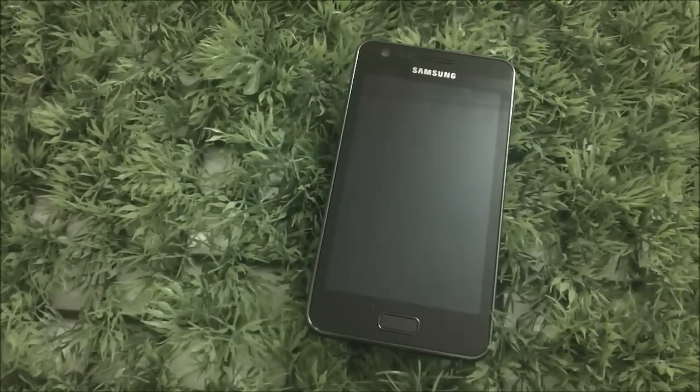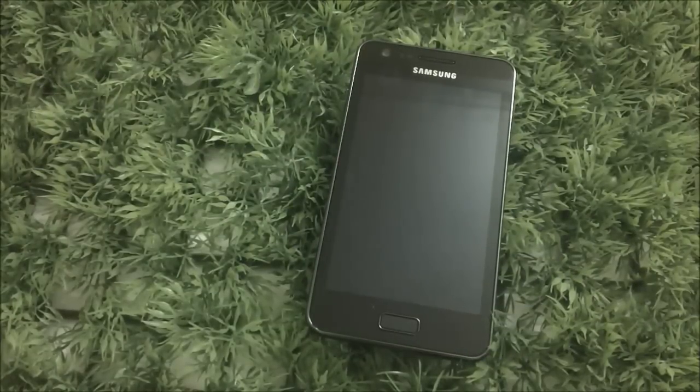Hi everyone, let's do a benchmarking test of the Samsung Galaxy R I9103 mobile phone. The benchmarking usually is done through the ANTUTU app. It's a pretty good app for checking all the components of the mobile phone.